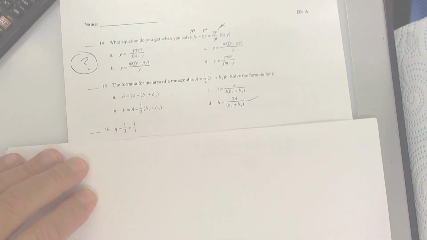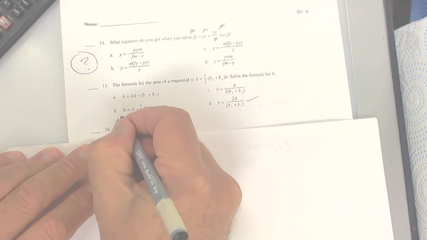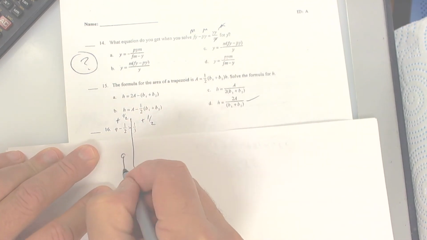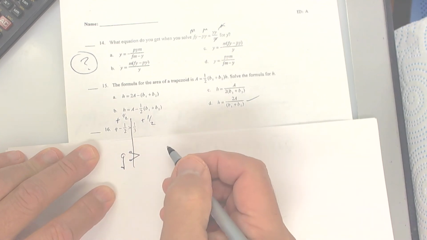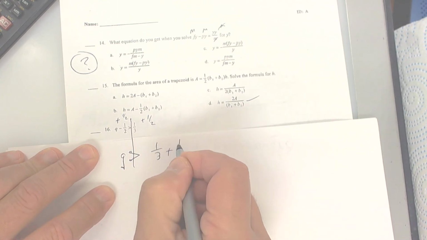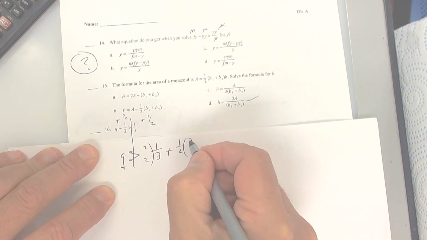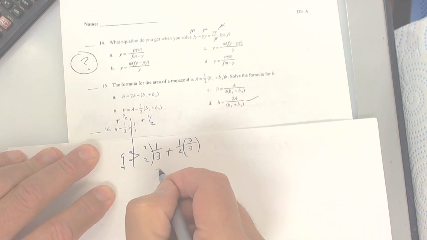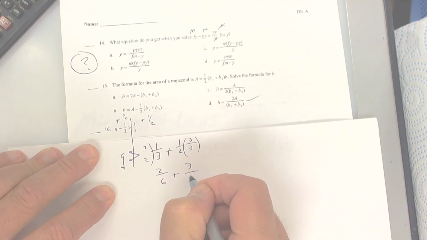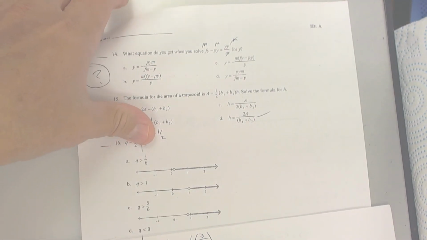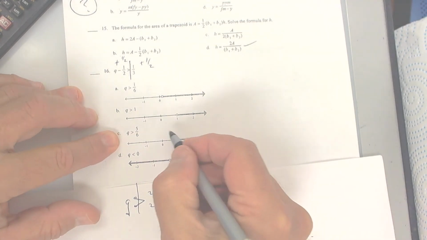Okay, number 16. This is an inequality, so draw your line. You want to add 1/2 to both sides. So you have 1/3, q is bigger than 1/3 plus 1/2. Okay, stay with me. You're going to take the 2 over here. You're going to take the 3 over here. So you're going to get 2 over 6 plus 3 over 6. That's going to give me 5 over 6. So q is bigger than 5 over 6. And it would be this one. Bigger than 5 over 6, or greater than.